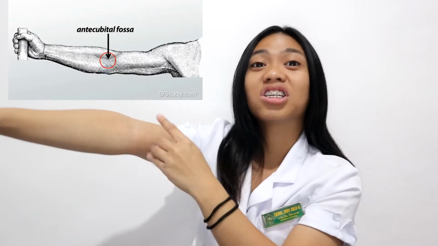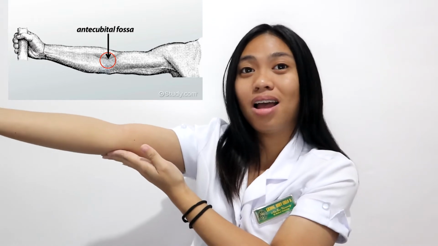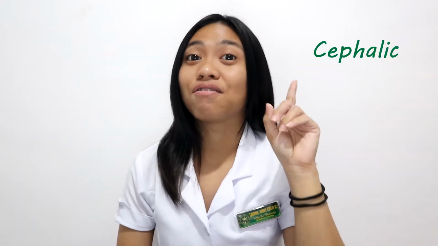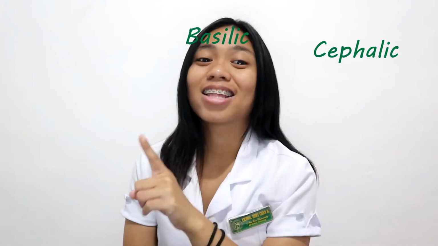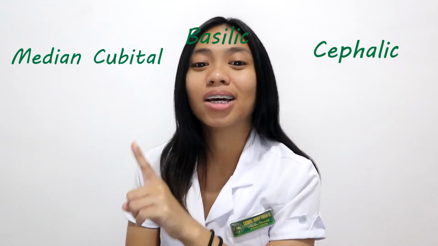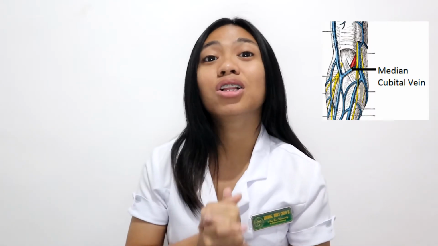The location where venipuncture is performed is the antecubital fossa, which is the inside of the elbow. There are three veins that a phlebotomist can choose from, namely the cephalic, basilic, and median cubital vein. The most commonly used vein is the median cubital vein.